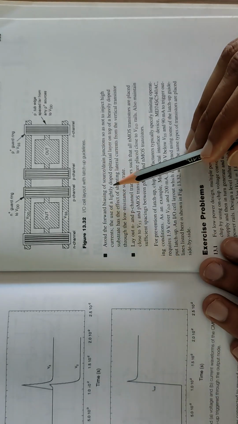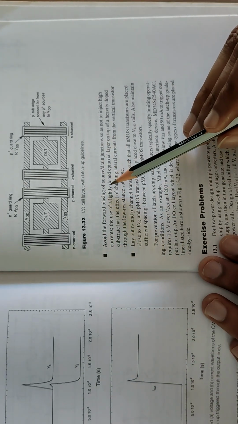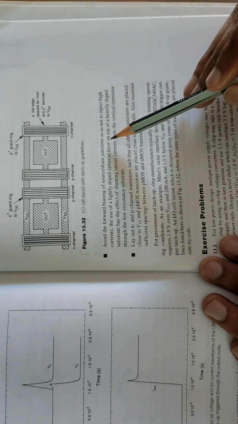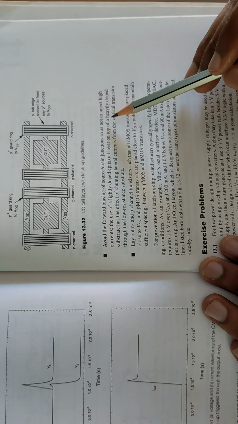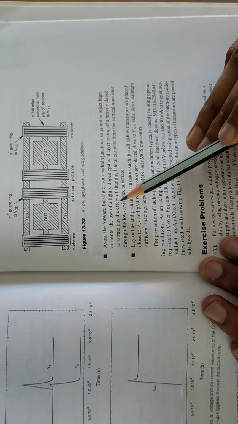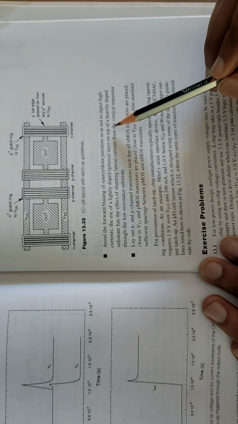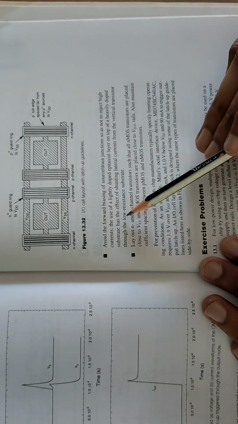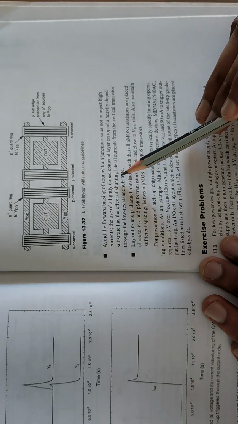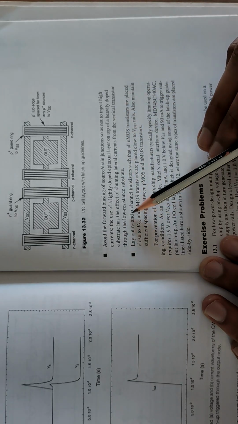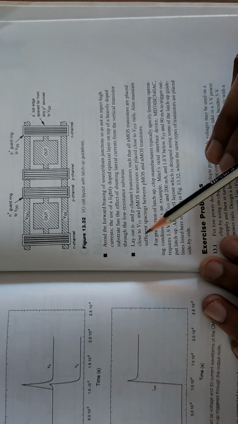Avoid forward biasing source drain junctions so as not to inject high currents. The use of a lightly doped epitaxial layer on top of a heavily doped substrate has the effect of shunting lateral currents from the vertical transistor through the low resistance substrate.